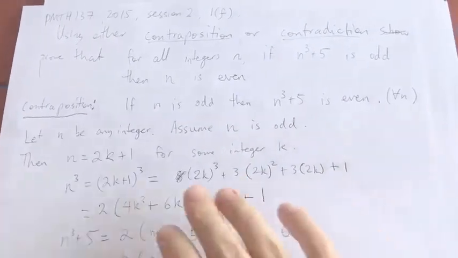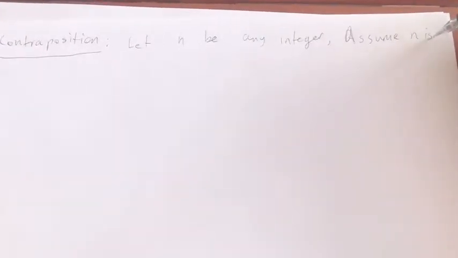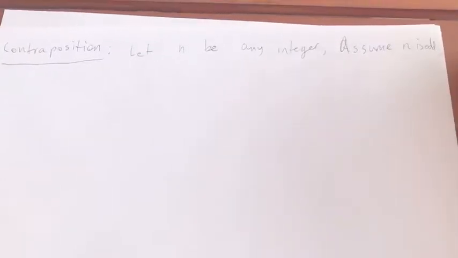Okay, so now let's go to part 2 of this question. We're still on the same question, and maybe I could rewrite for you the contrapositive proof without the distracting business of cubing n. So let n be any integer and assume n is odd.